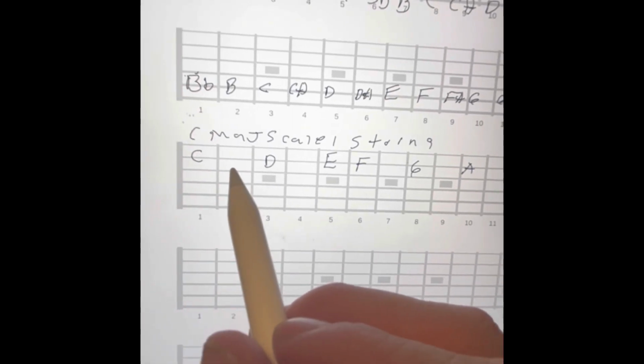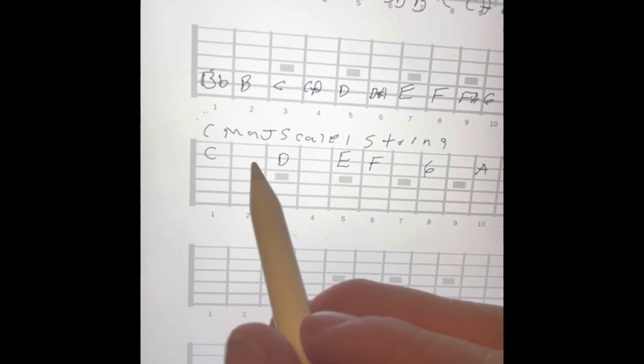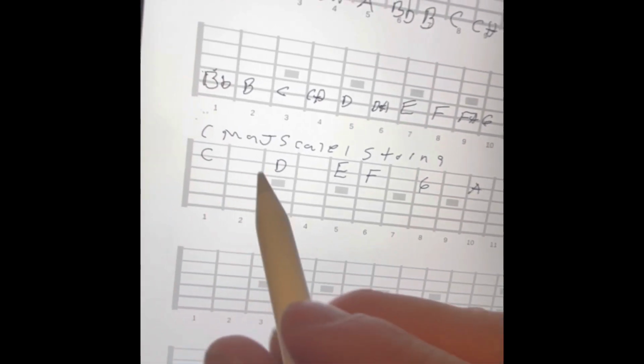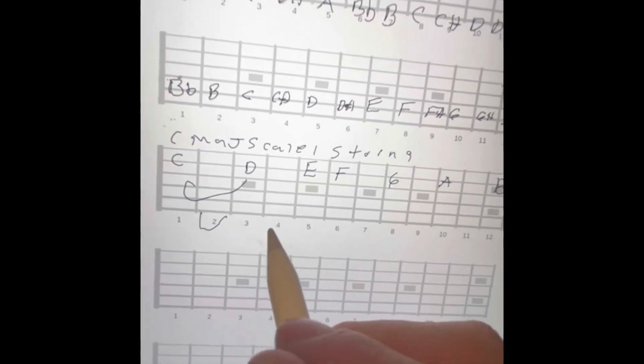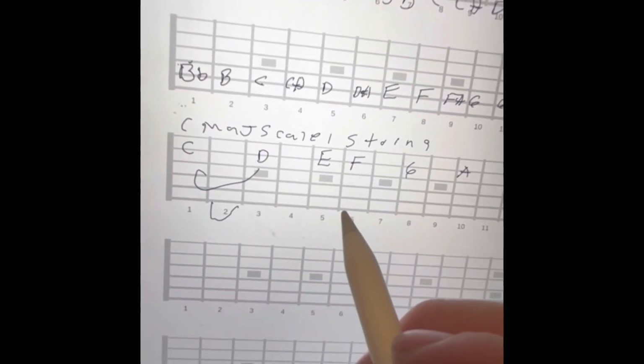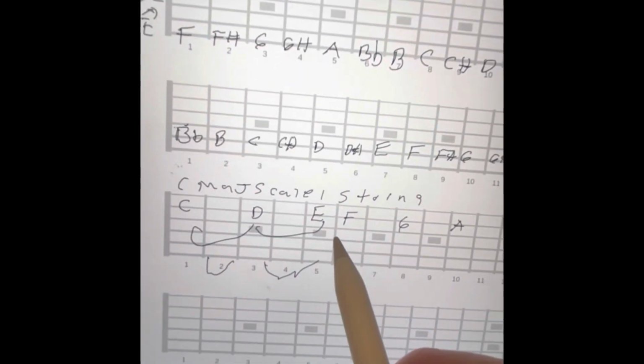So because the second fret is your C sharp here, we're not using that. So C to D would be your first whole step, so fret 1 to 3. And then D to E, so that would be fret 3 to 5. That would be your other whole step. And then your E to F here, as we all know, it's always a half step.